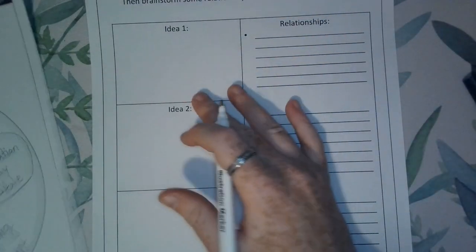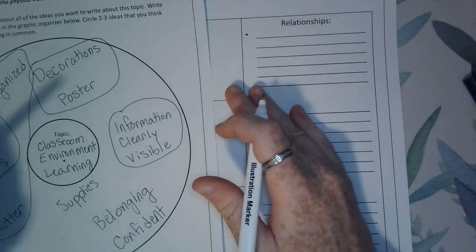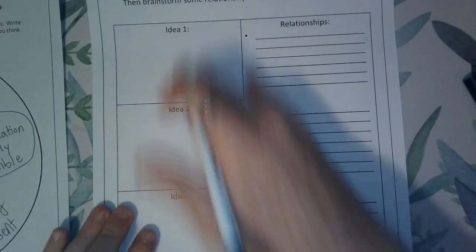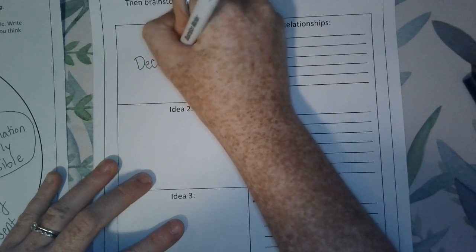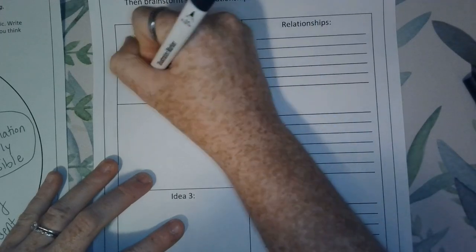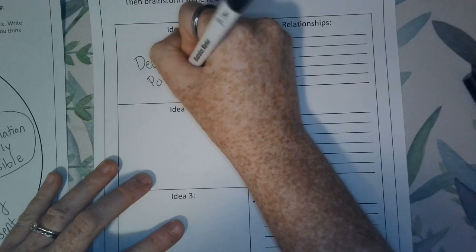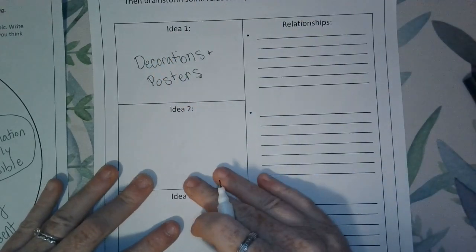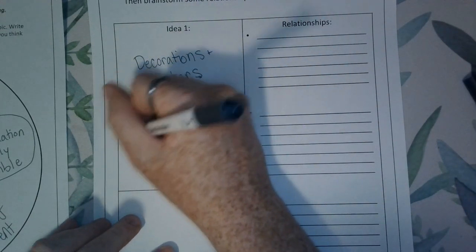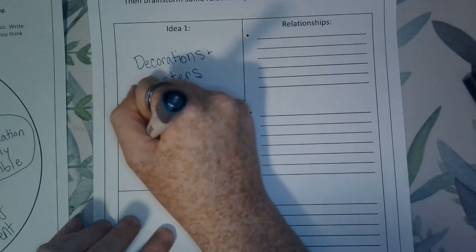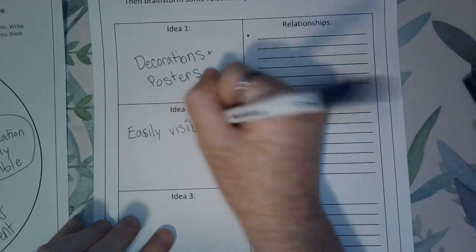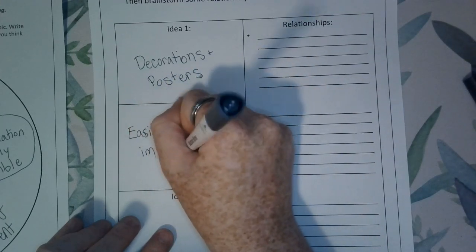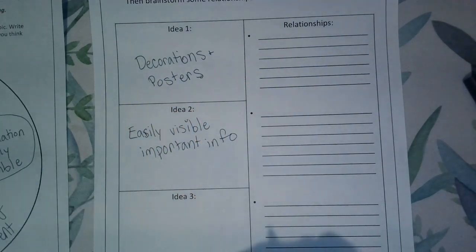So the first thing I'm going to do is transfer over my ideas from my circle map into my ideas. So my idea number 1, I'm just going to write decorations and posters. And this is exactly what I wrote in my circle map. That was one of the ideas that I circled. Then I'm going to put information easily visible and accessible. And it's that important information. Then my last idea from my circle map was it's organized with no clutter.